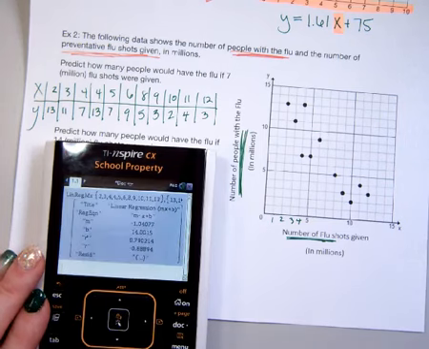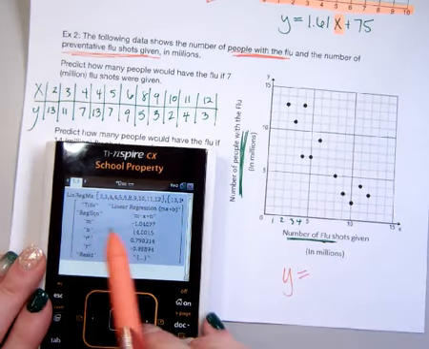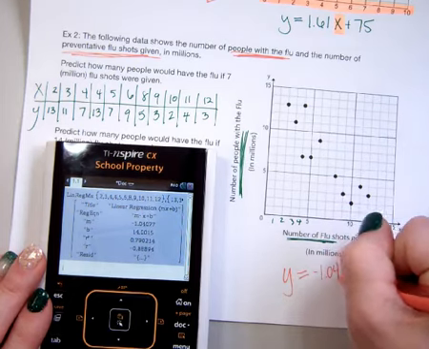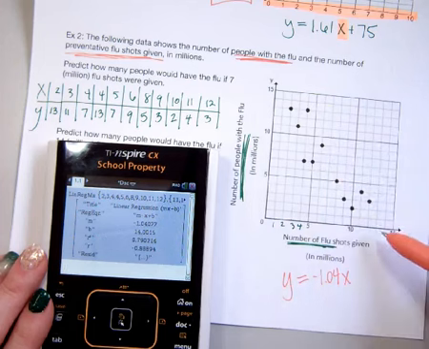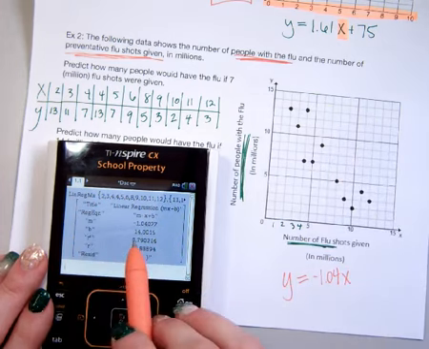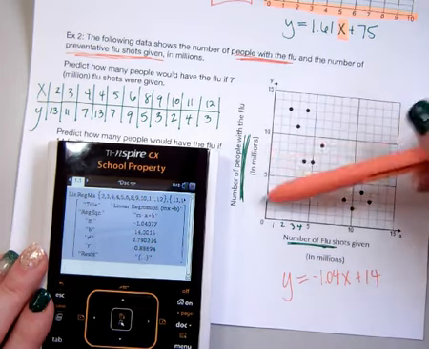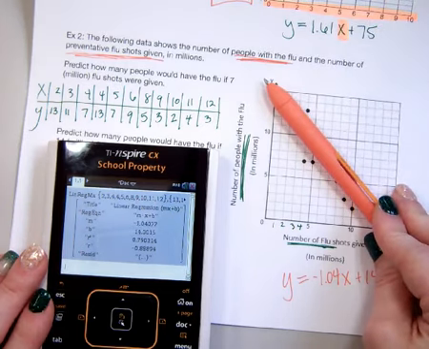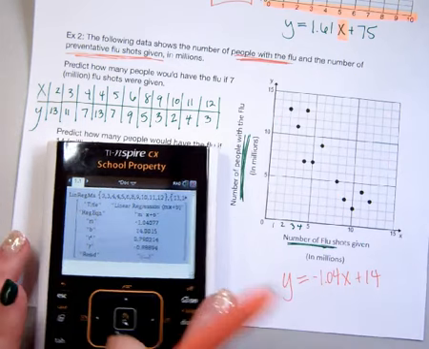All right, my equation is y equals, m is negative 1.04 x, so my slope is negative, which makes sense because my line is going downhill, so my slope would be negative. And my b value is positive 14. That also makes sense, right? If my line went somewhere right here, wouldn't it make sense that it would cross near 14? So that's reasonable. That's good.